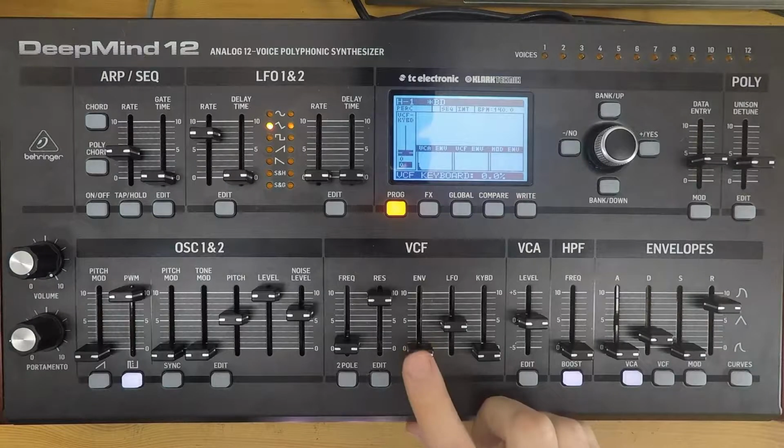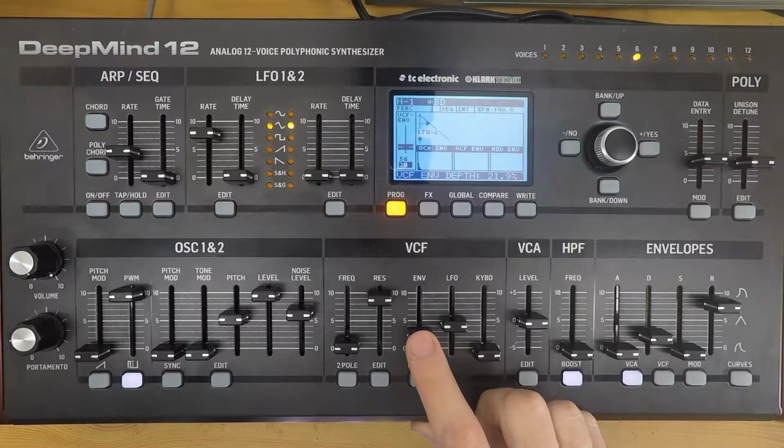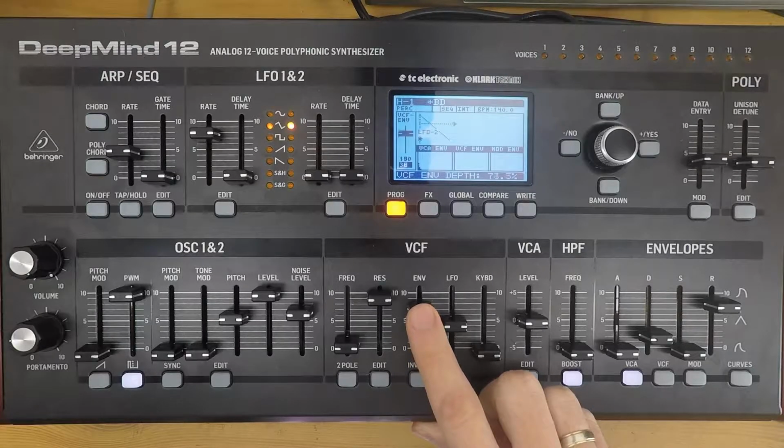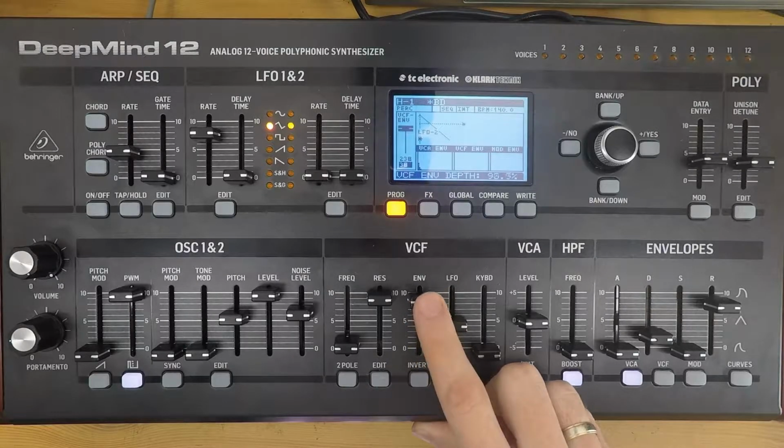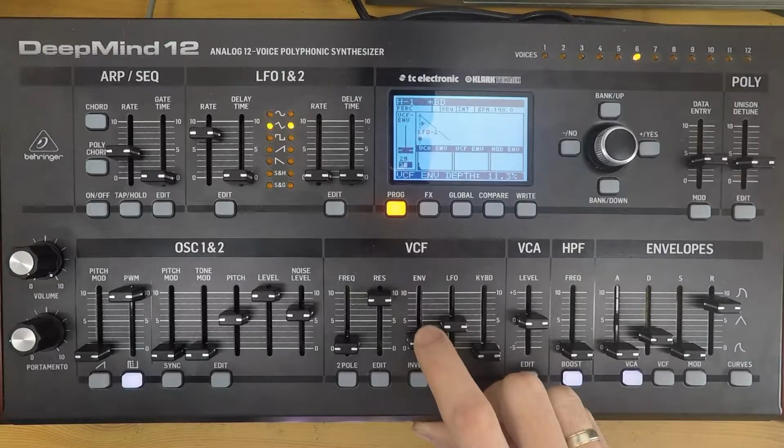And now envelope amount here will cause, can you hear it? The more you put envelope, there will be higher pitch at the very beginning of the note.